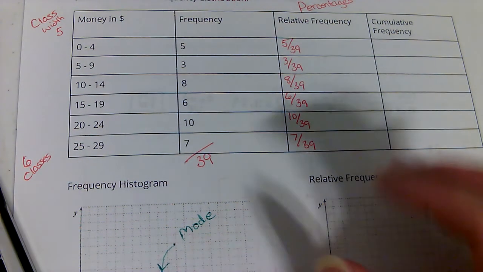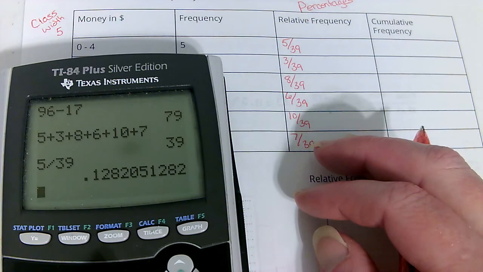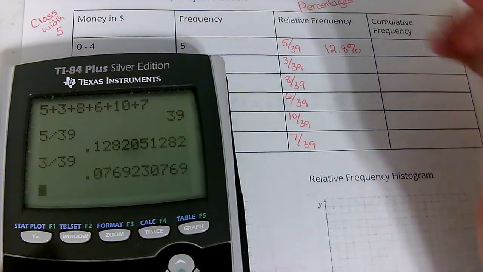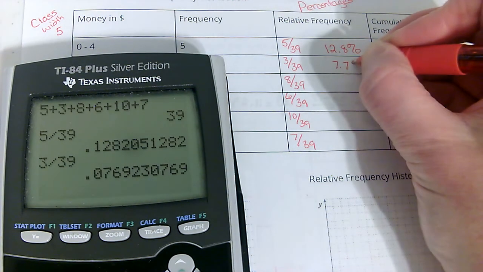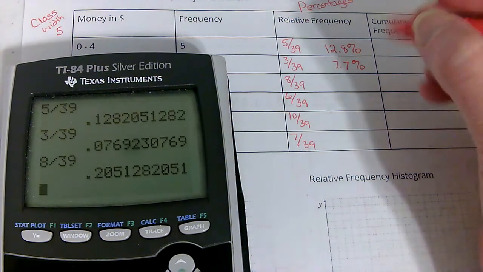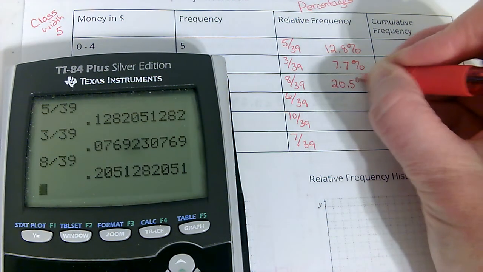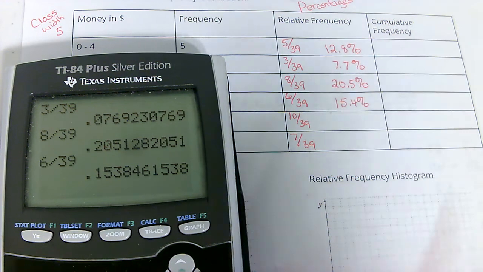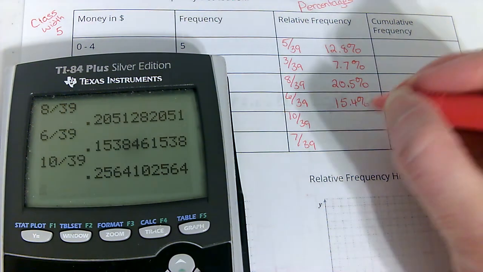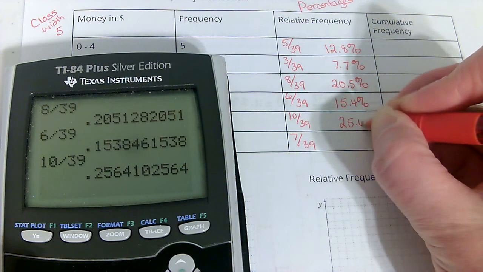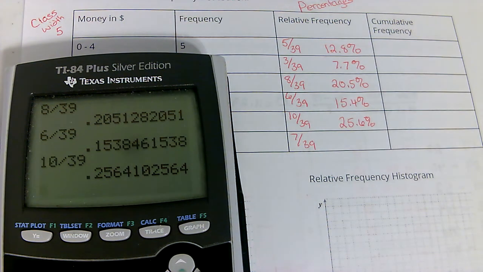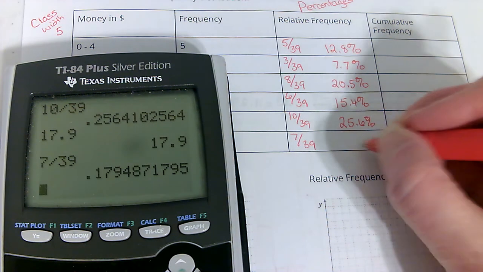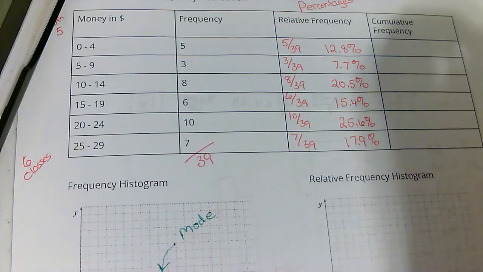The percentage. So 5 out of 39, I got 12 point, so that'd be 12.8%. 3 out of 39 would be 7.7%. That's 20.5%, basically. 15.4. Whoops. What did I do there? I don't know what I was doing. Oh, I was looking at my key and I wrote down the percent instead.